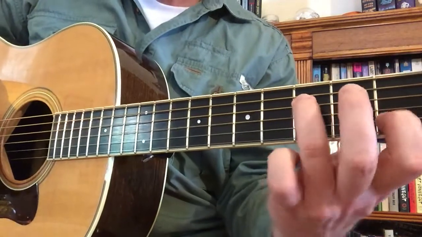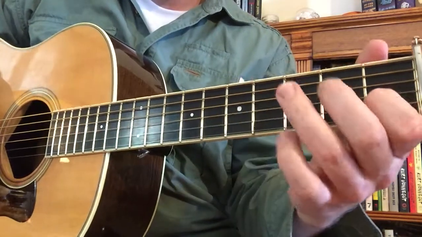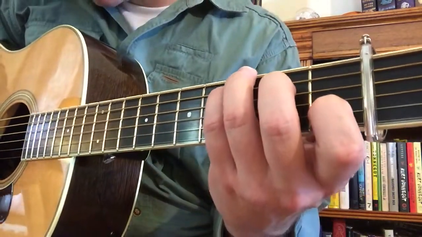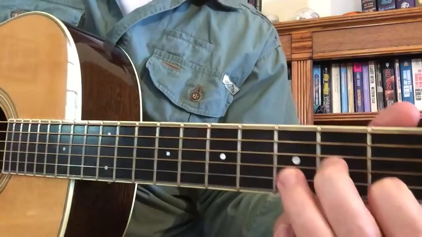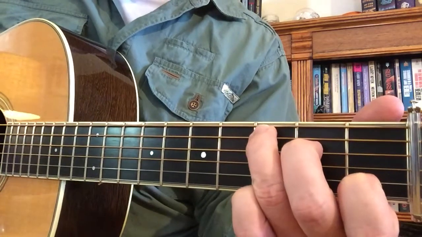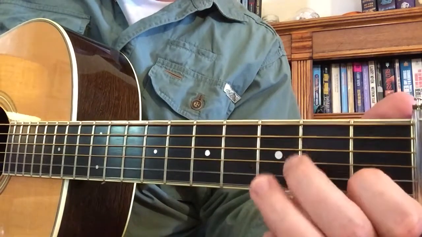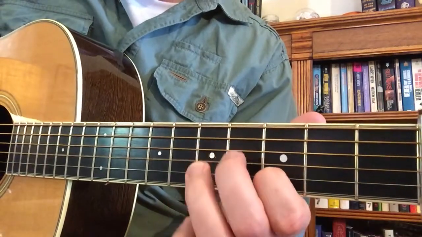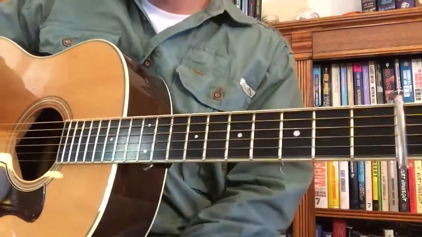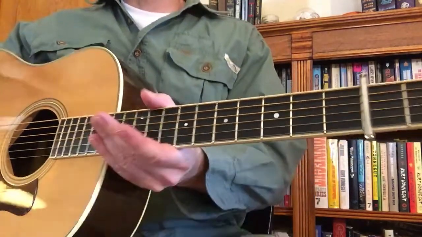So I didn't play this. I didn't play anything like that this time. I played it the same way both times through. So that's very loose. There's a lot of room to move around there. So let's go into the B section.